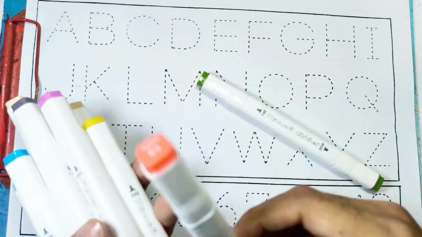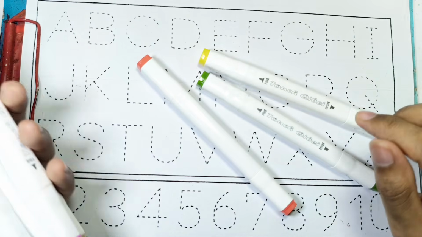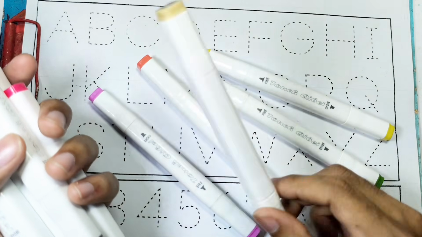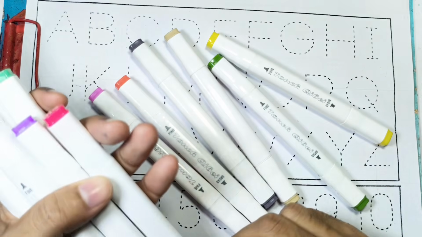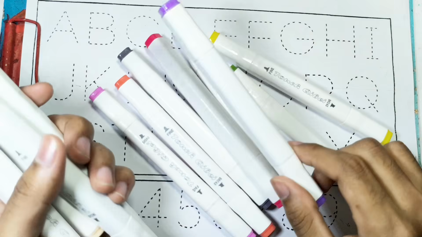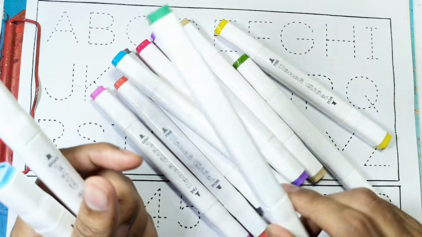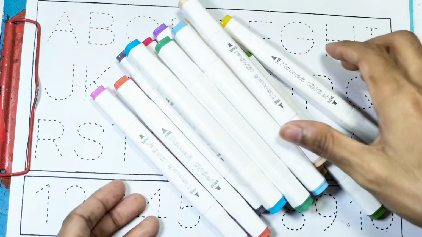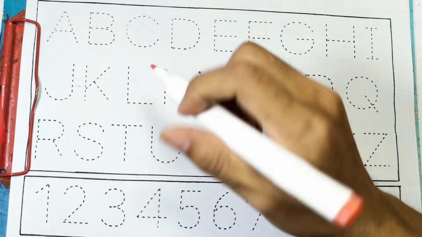Deep olive green color. Scarlet color. Yellow color. The next one is pale pink color. Cream color. Warm gray color. Coral red color. Lavender color. Baby blue color. Vivid green color. Raw silk color. Kids, the next one is pale blue light color. Stay with us. Scarlet color.